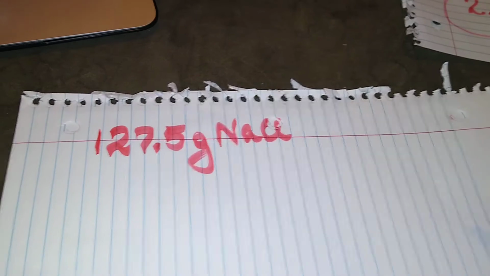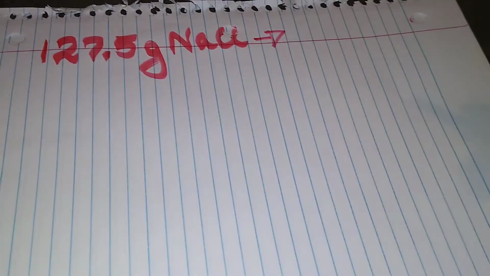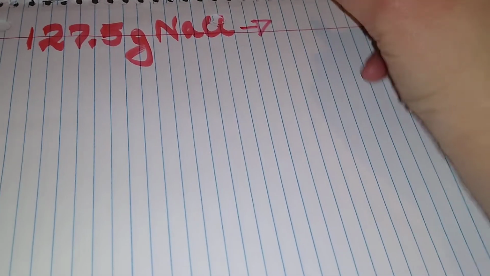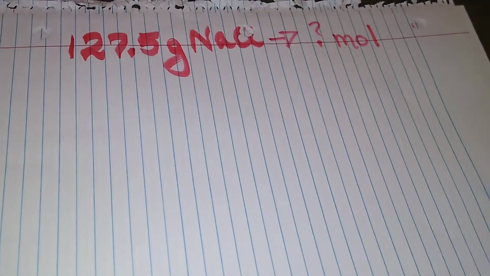Okay, so the next one is 127 grams of sodium chloride to moles. So we want to know how many moles of sodium chloride are in 127.5 grams. All right, so we are given 127.5 grams of sodium chloride. And we are going to find how many moles. Okay, so what we need to do first is we need to find how much sodium chloride weighs.